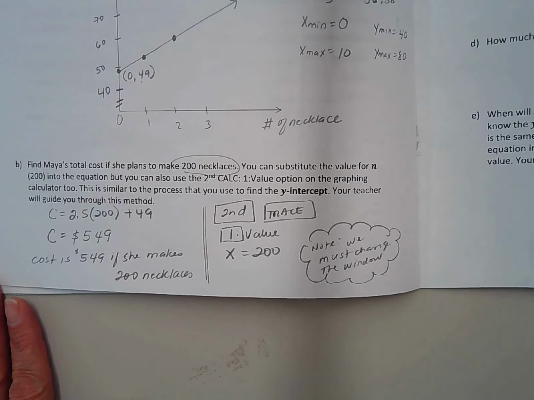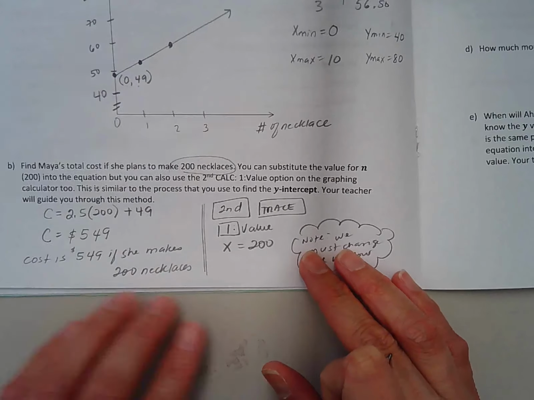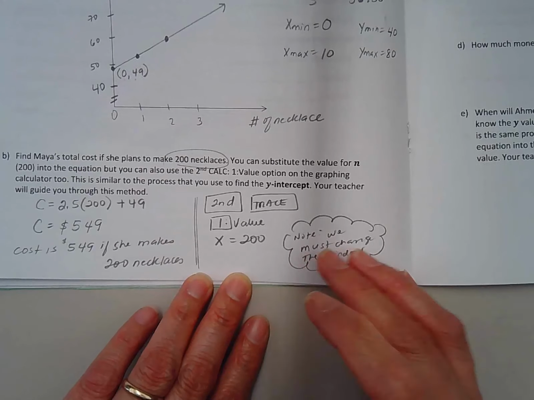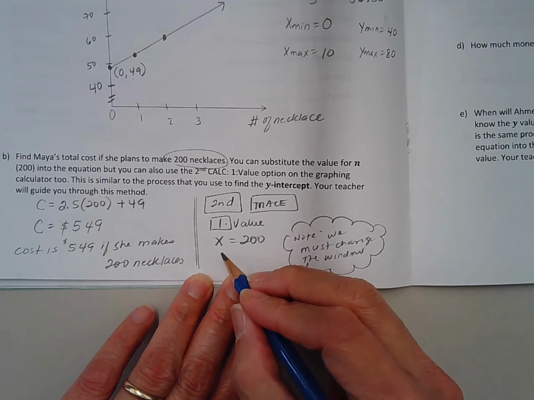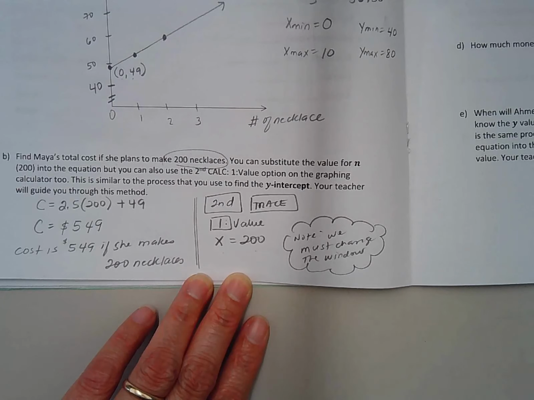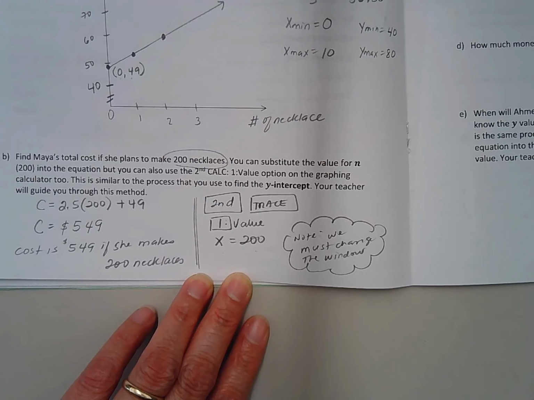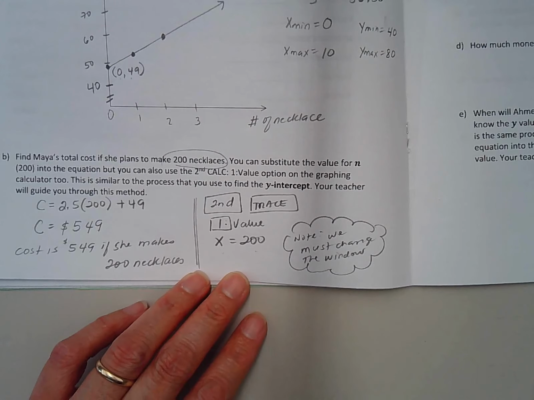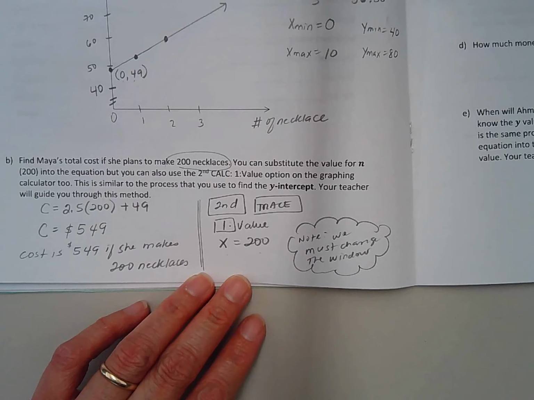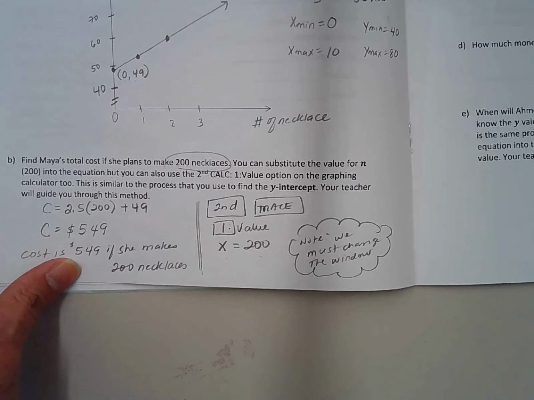You set the window, x max is 200 and y max 500. Yeah. Okay. Is that good? Is that better? Can I move on to the next?